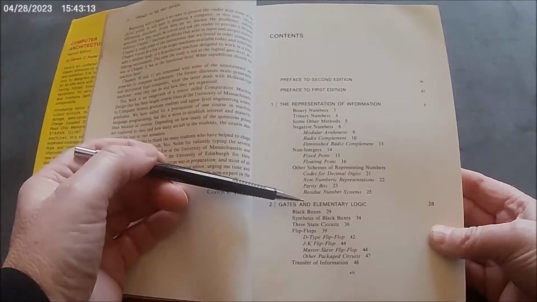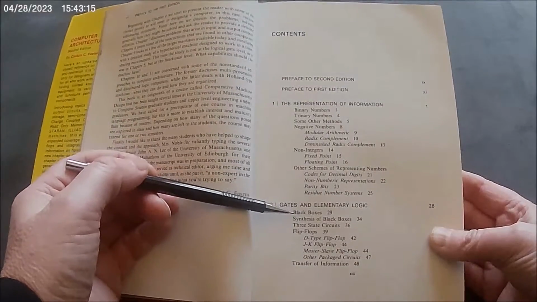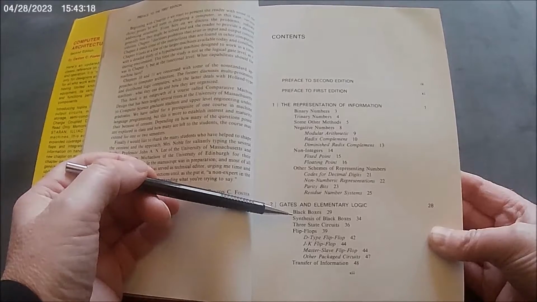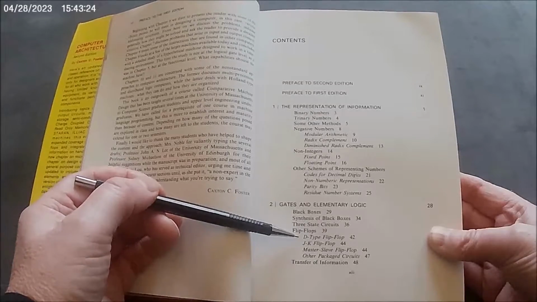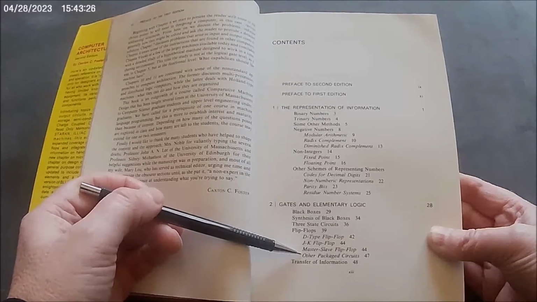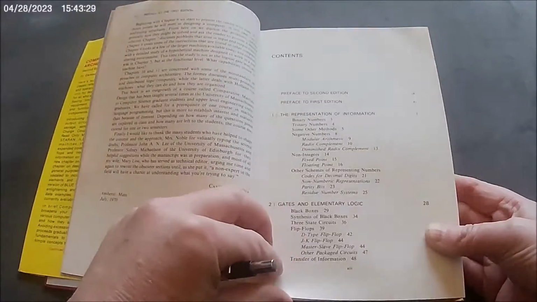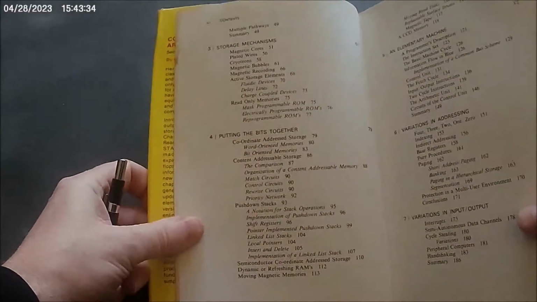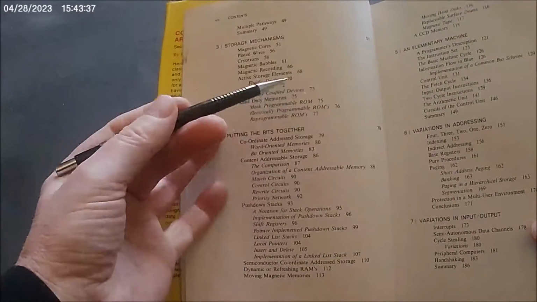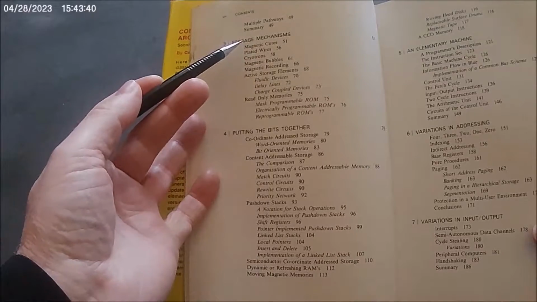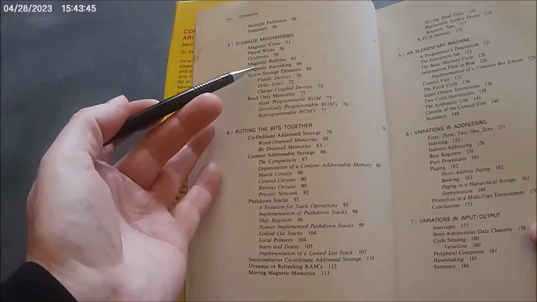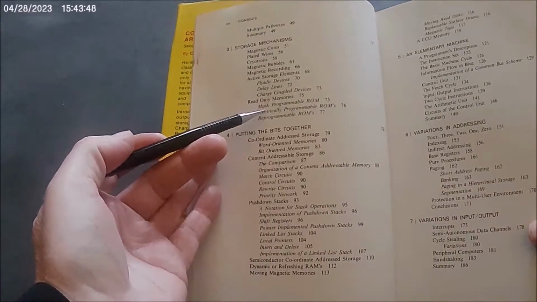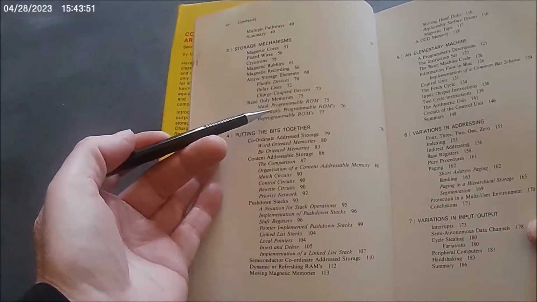So we've got gates and elementary logic. So again, we're going to look at the basic gates like the AND, the OR, the NAND, the NOR, and so on and so forth. And then we move on and look at the D-type, the JK flip-flop, the master-slave flip-flop, and different sequential logic elements. Now the third chapter here is on storage mechanisms. So this is really a bit historical because, as I said, this was produced in 1977. So there's nothing in that of much interest other than maybe pretty much historical.